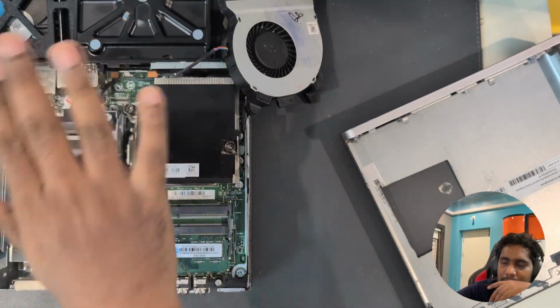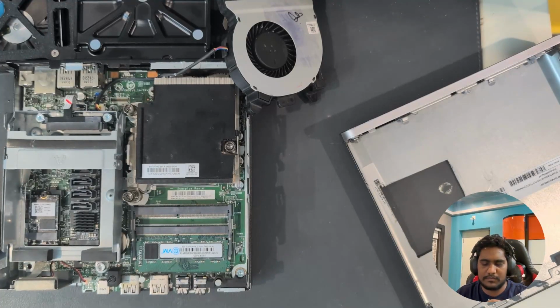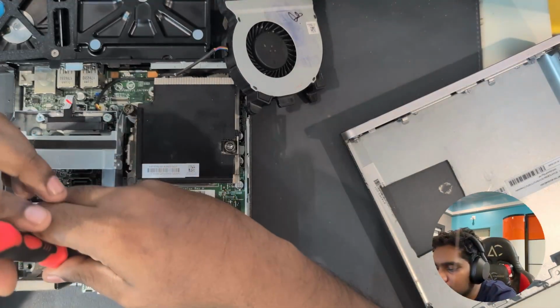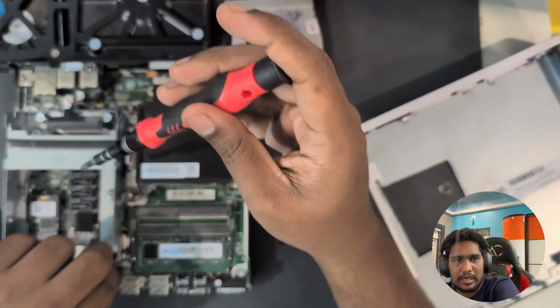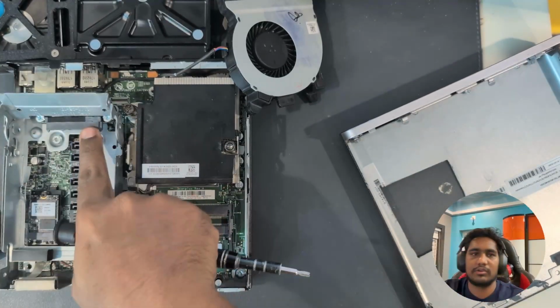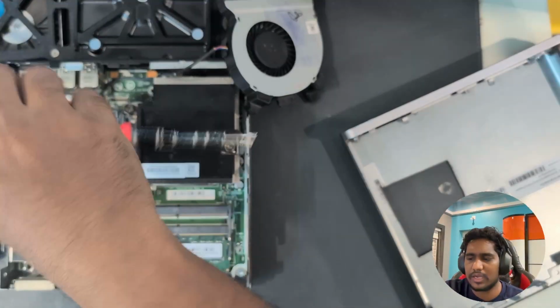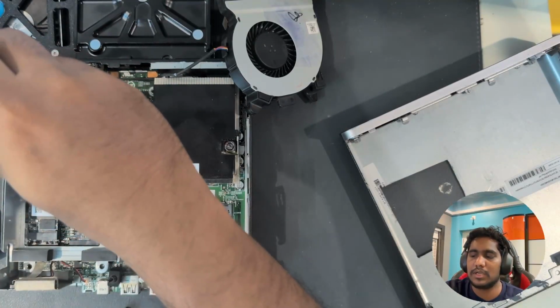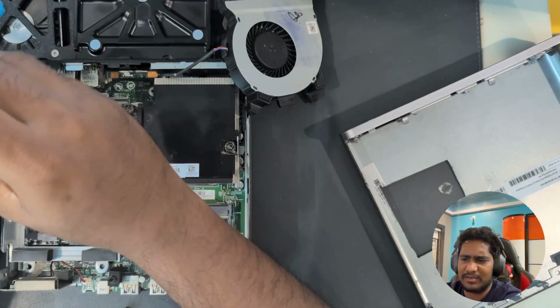Okay, let me show you what other things I installed in here. I need to open the case. So this is basically given for a 2.5 inch SATA drive. You can connect your SATA drive here and then close this. If you are using this for some other purpose, not for NAS, you can just use your SATA drive and close this enclosure.